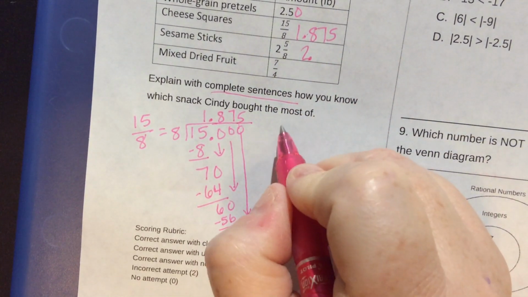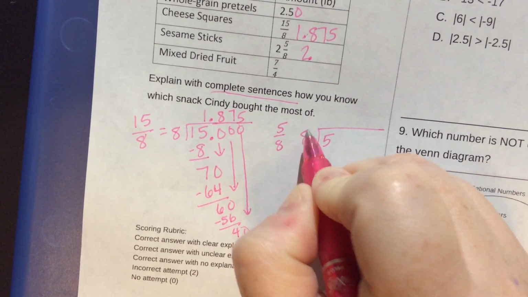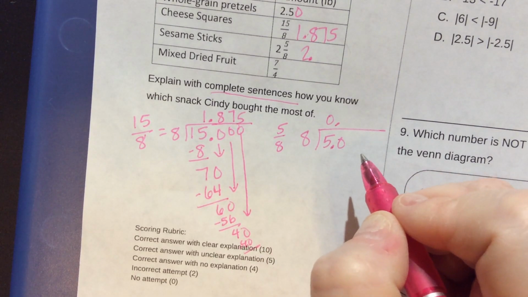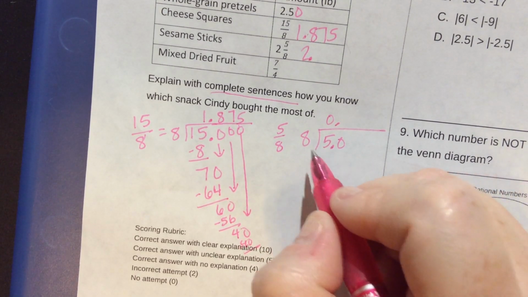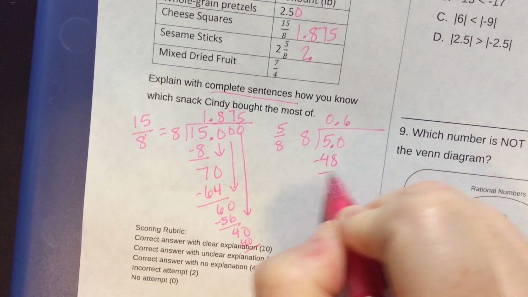Now I'm going to take my 5/8 and make it a decimal. So 5 divided by 8. 8 doesn't go into 5, does it? But it goes into 50. 6 times 8 is 48, right? So 6 times. Get a 2.